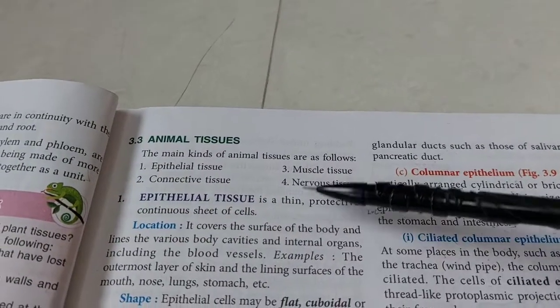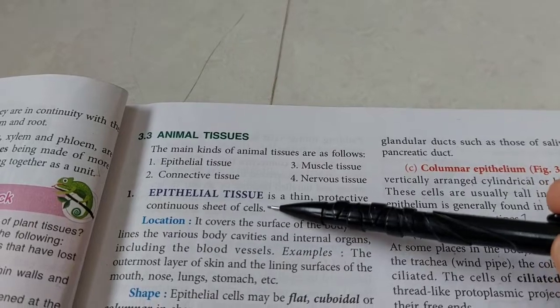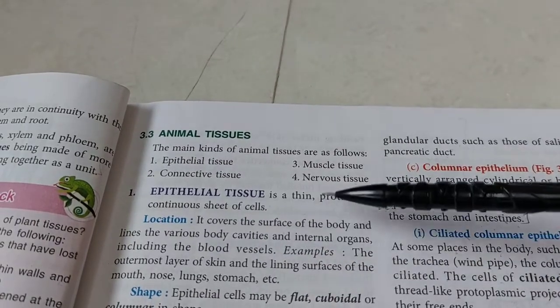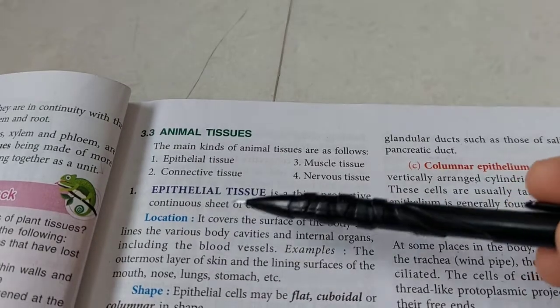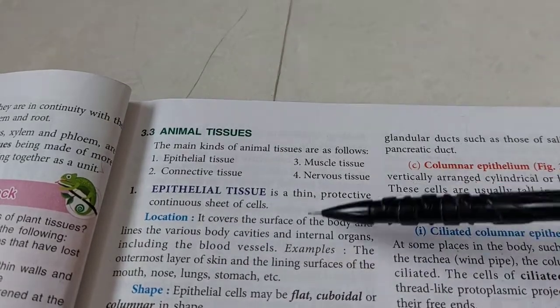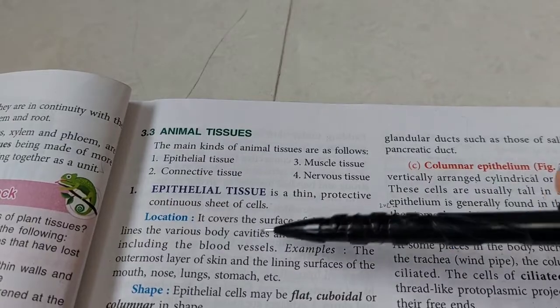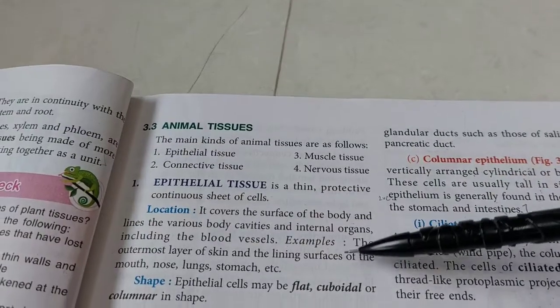Epithelial tissue. It's a thin, protective, continuous sheet of cells. Location: it covers the surface of the body and even lines, that is, the internal layer of various body cavities and internal organs, including the blood vessels. Examples have to be learnt.